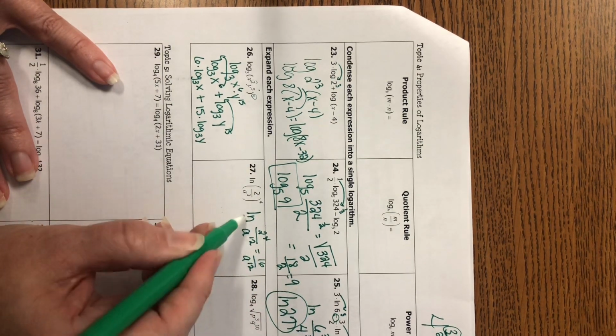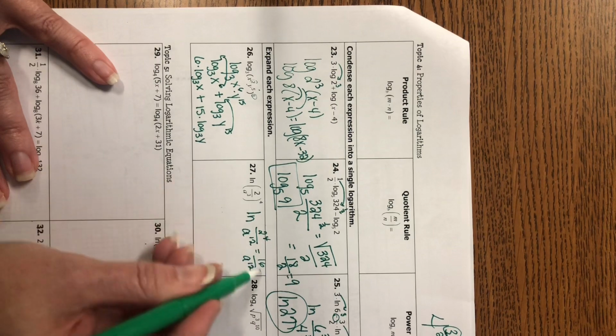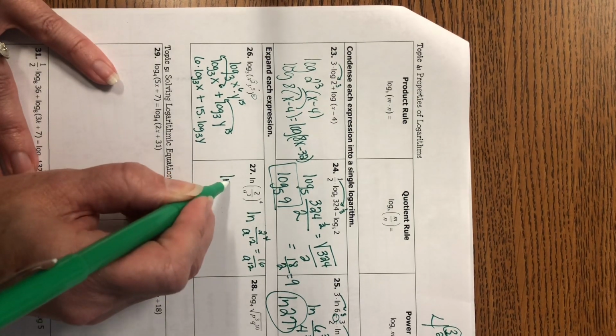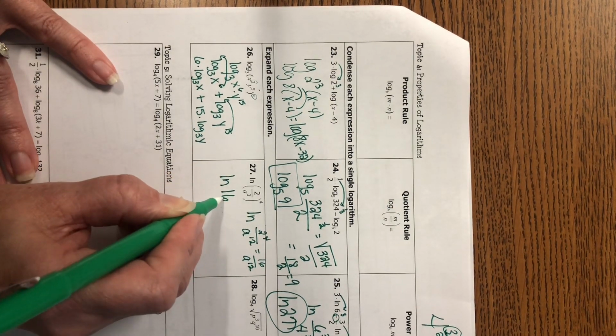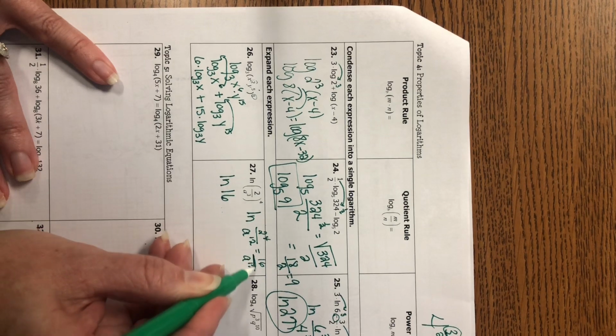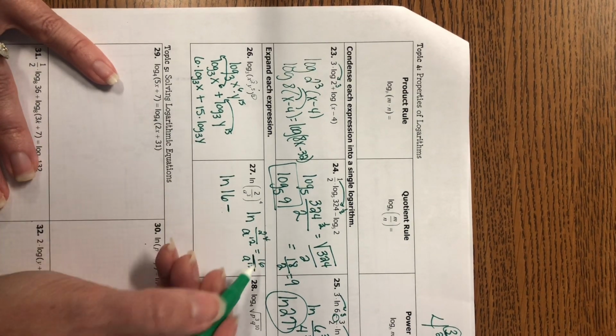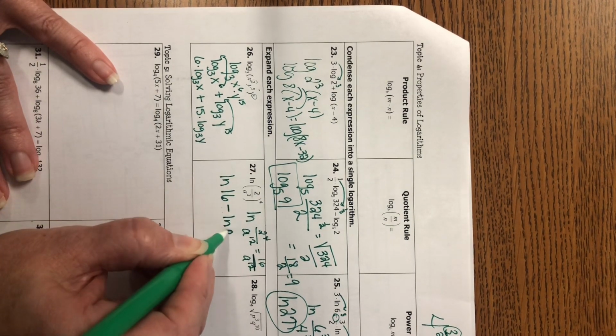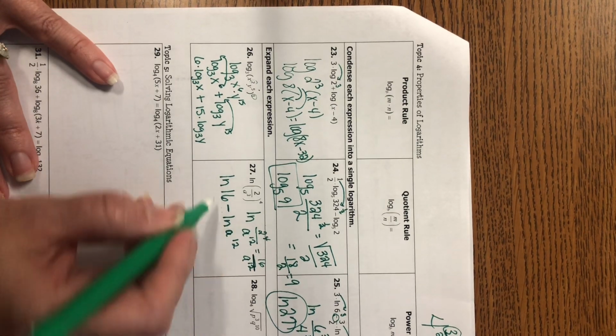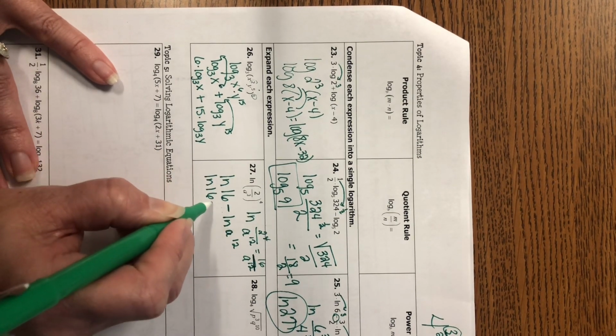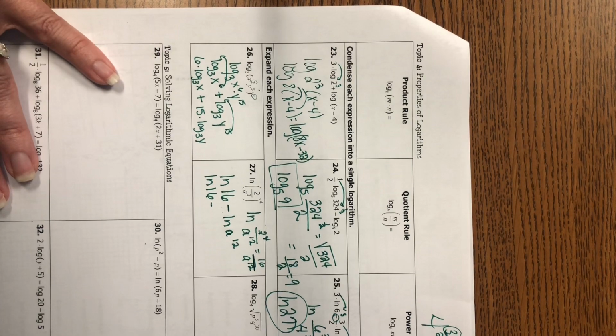And then I'm going to take each natural log and I'm going to put it with the numerator and the denominator. So I'll get the natural log of 16, and wherever I have my division is where my minus sign goes, and I'll have the natural log of a to the 12th. The natural log of 16 is going to stay the natural log of 16. But if you'll look at that natural log of a to the 12th, once again, we have an exponent there.